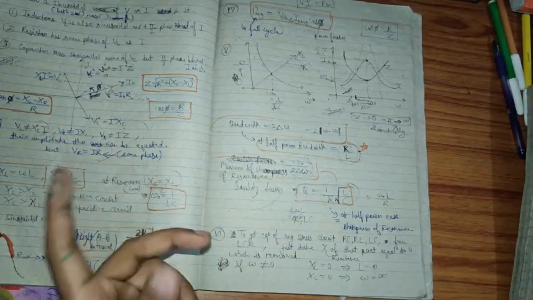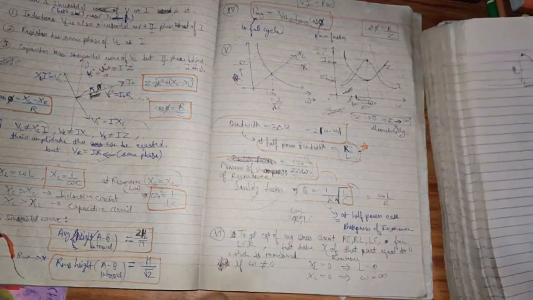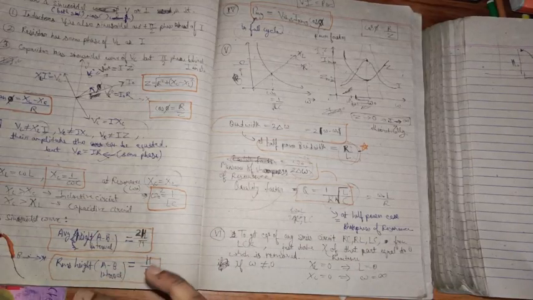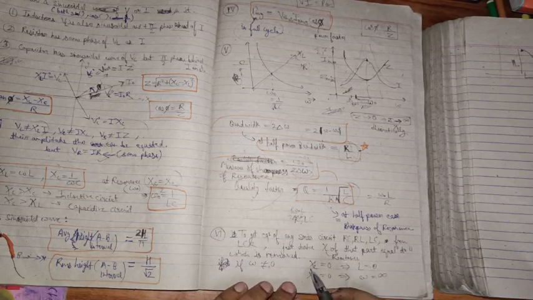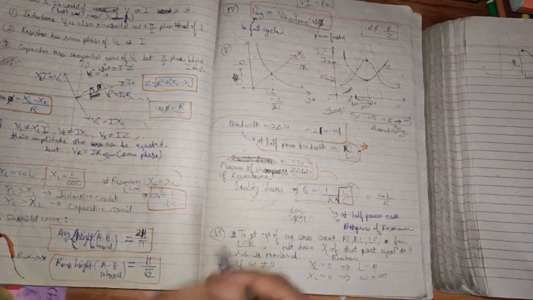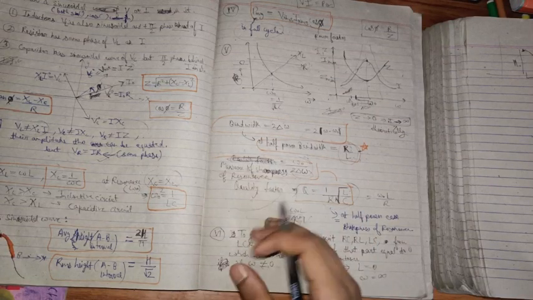For example, to get the CR circuit from the LCR circuit by removing the inductor, we simply make XL equal to 0. XL is equal to omega L, and if omega is not equal to 0, we say that L is equal to 0.